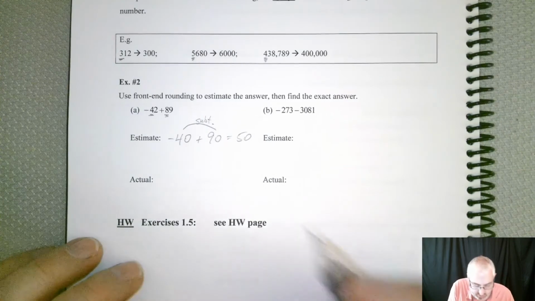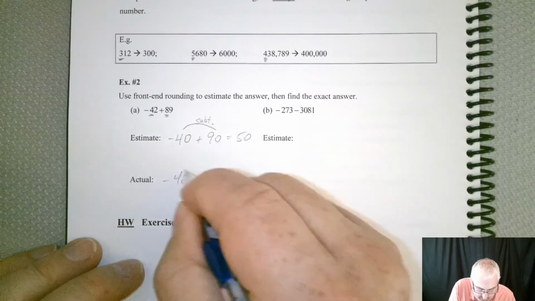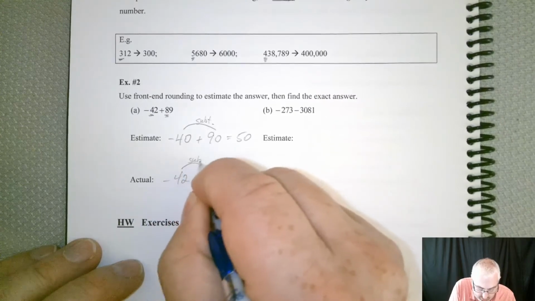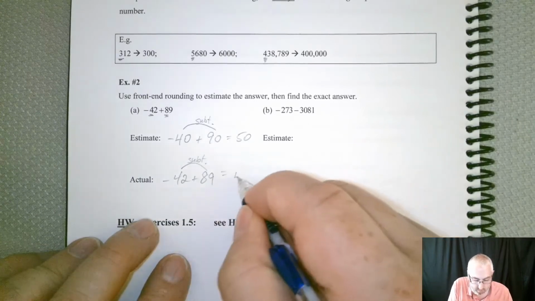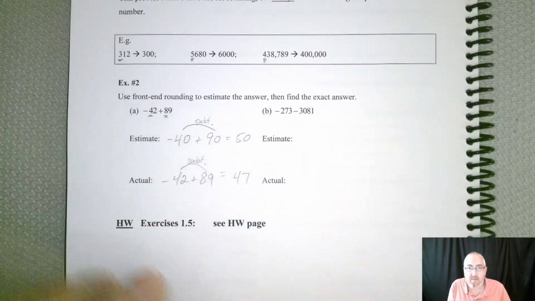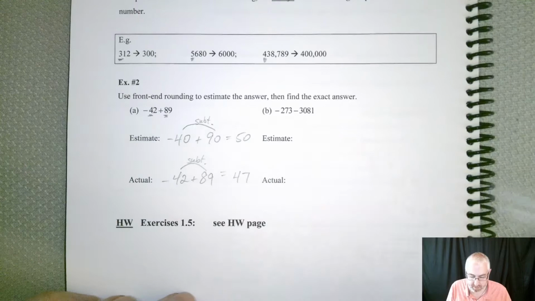But what's the actual answer? If we say negative 42 plus 89, we're still going to want to subtract, but in this case, we're going to get 47. And 47 is pretty close to 50, so that's probably correct. All right, what about the next one?